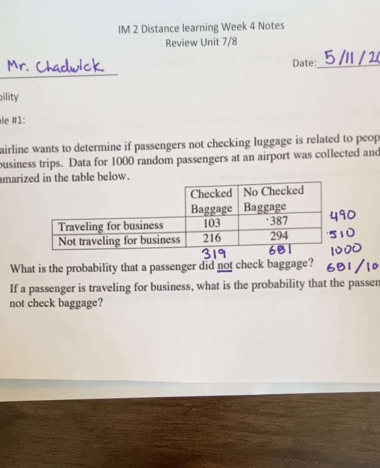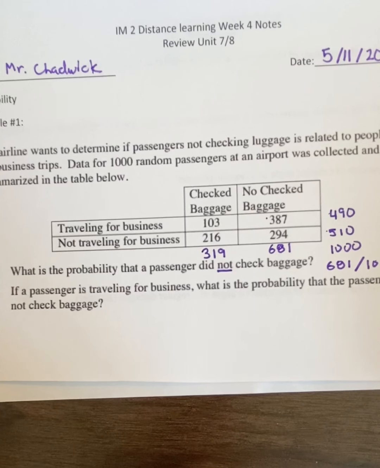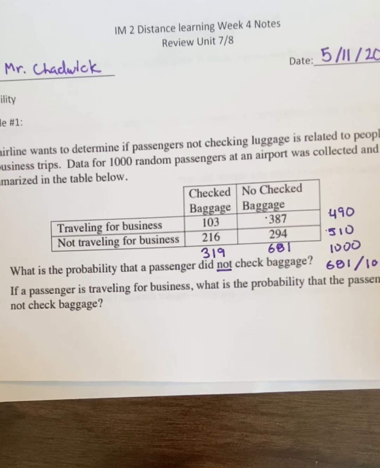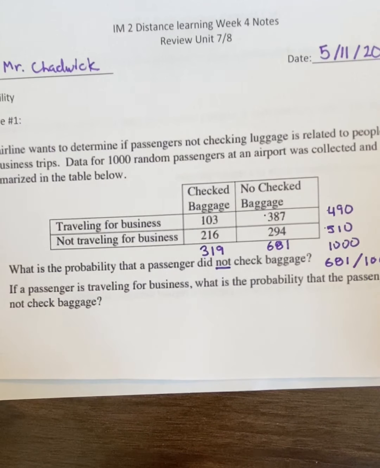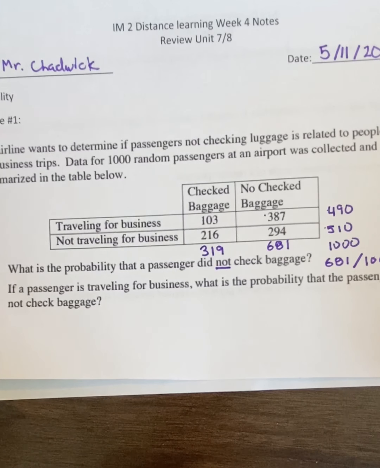Okay, now if a passenger is traveling for business, what is the probability that the passenger did not check baggage?